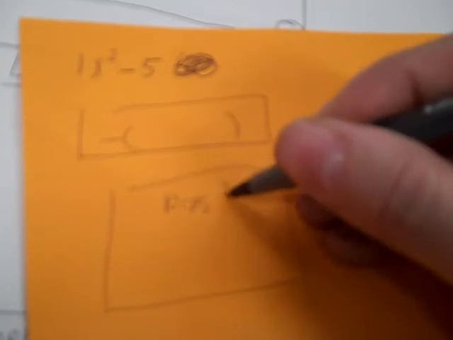And then I see if I have a difference of squares. GCF, you don't have one, and it's not a difference of squares, so that stays the same. Okay, that's going to stay x to the second minus 5. Now go look at the one beneath it.